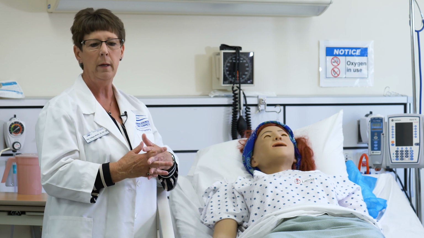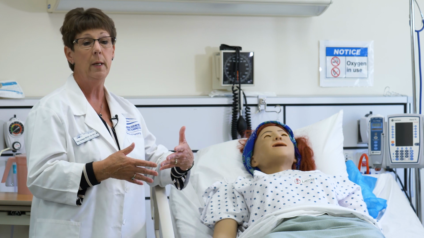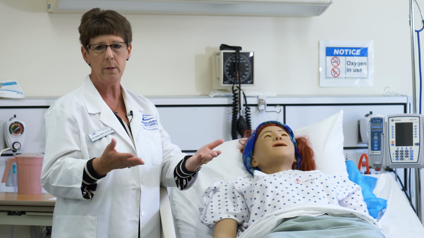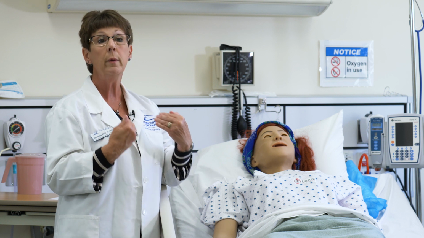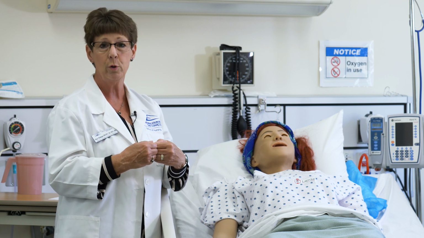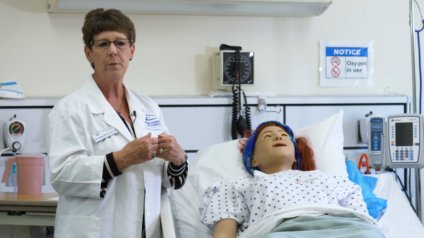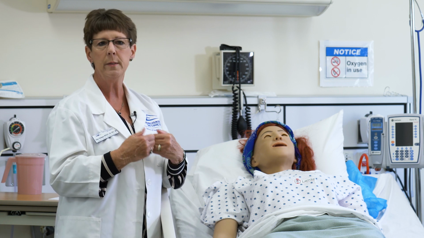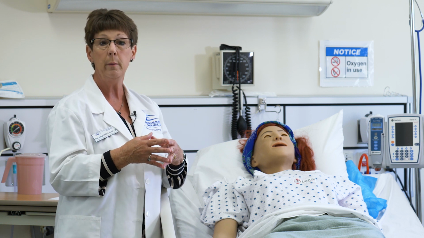Engorgement, on the other hand, is an overfilling of the breast. So it is a combination of edema and a vascular issue. The way to make sure that the patient doesn't have engorgement is early, frequent breastfeeding. So put the baby to the breast as soon as possible after delivery, and then look at the baby's cues.